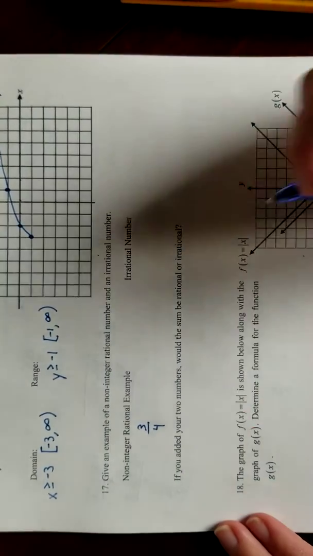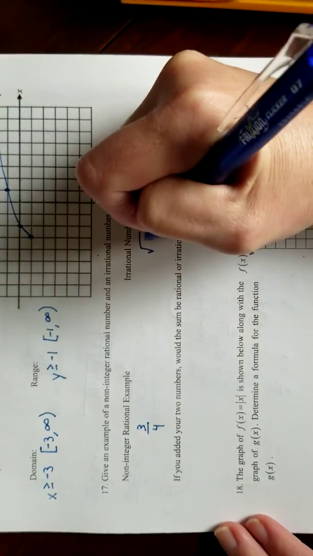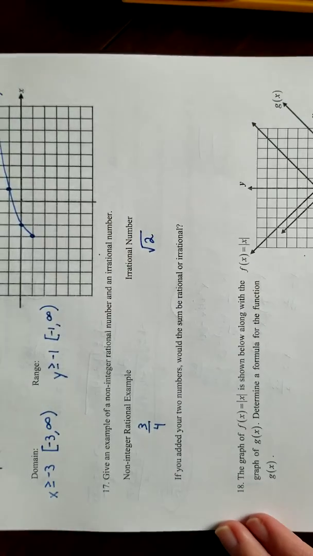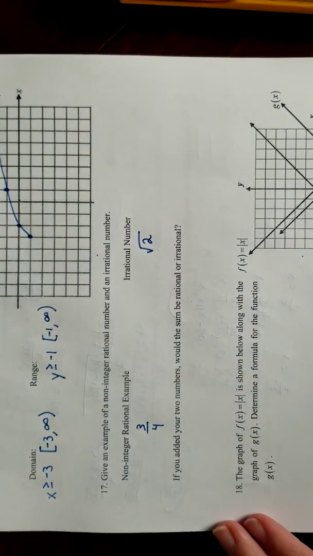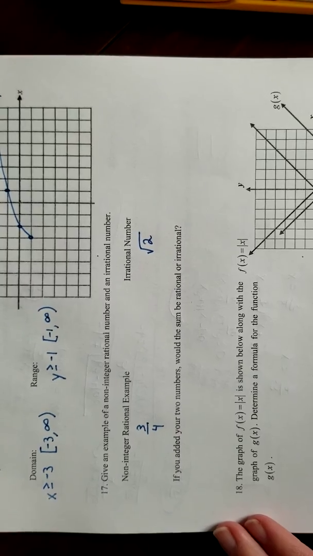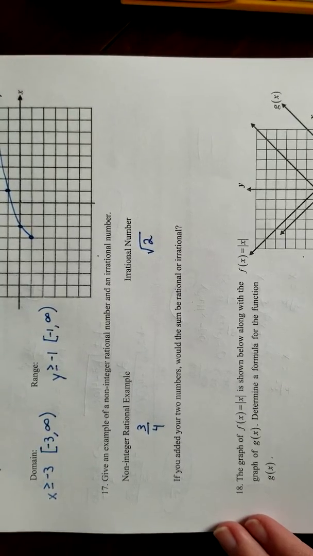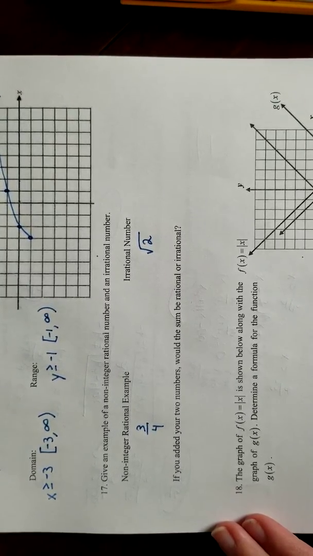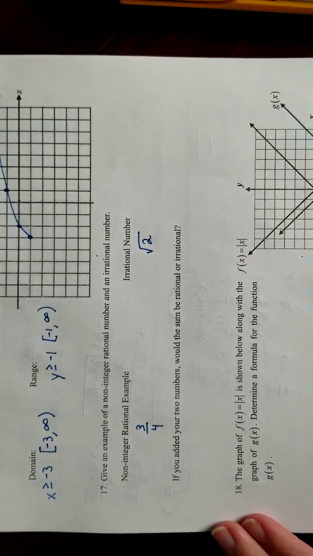An irrational number. Think about your square roots that we've been talking about. Square root of 2, square root of 5. These are not perfect squares, so that'll give you an irrational number, a number that cannot be written as a fraction. If you added 2 numbers, would the sum be rational or irrational?